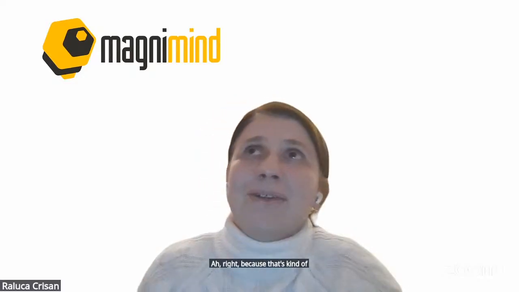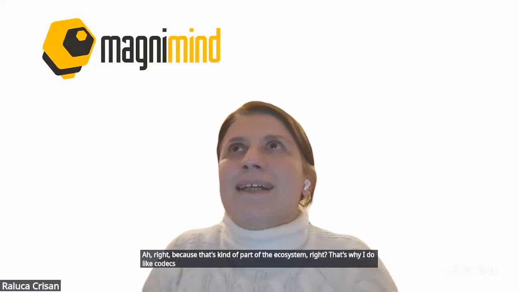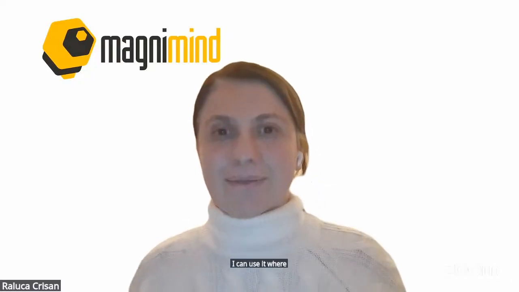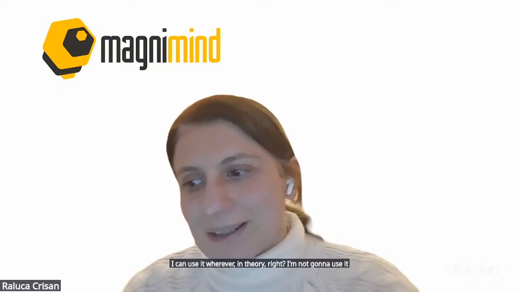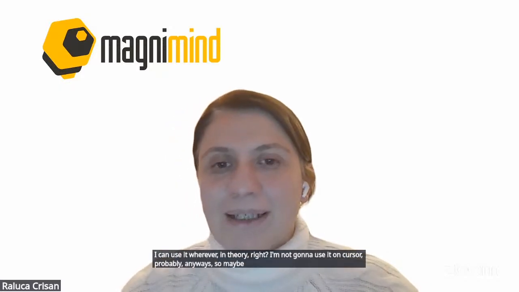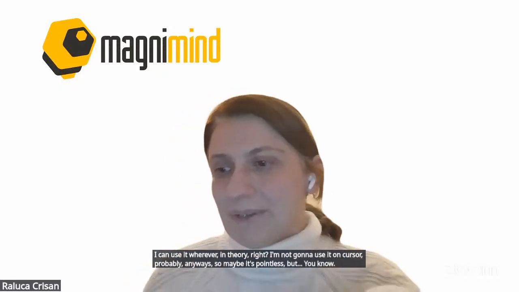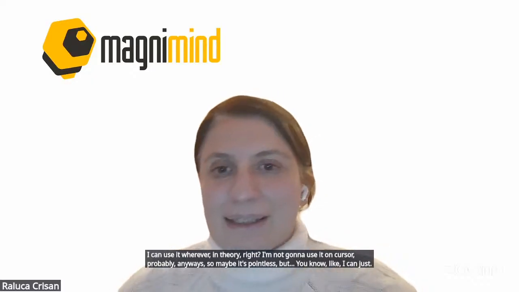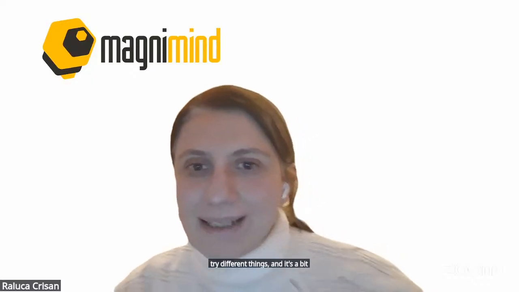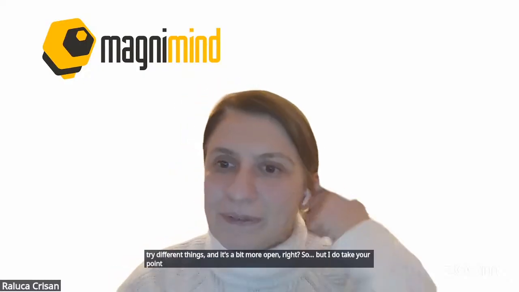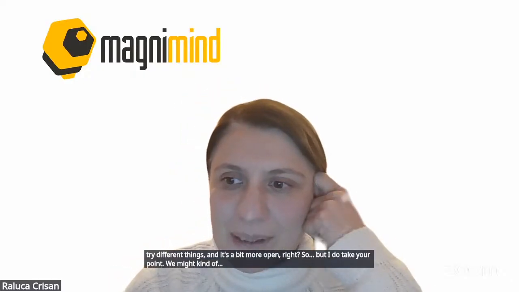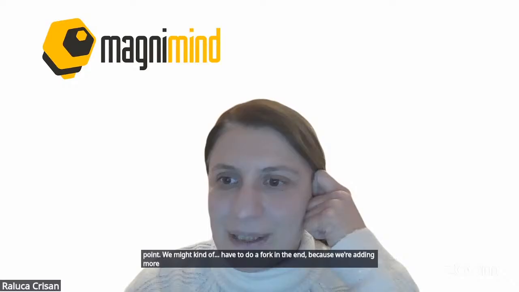That's why I do like Codex in a way, because I can use it wherever in theory, right? I'm not going to use it on Cursor probably anyway, so maybe it's pointless, but I can just try different things and it's a bit more open, right? But I do take your point. We might have to do a fork in the end because we're adding more and more functionality. It's pretty heavy.